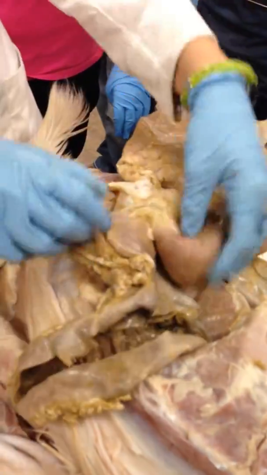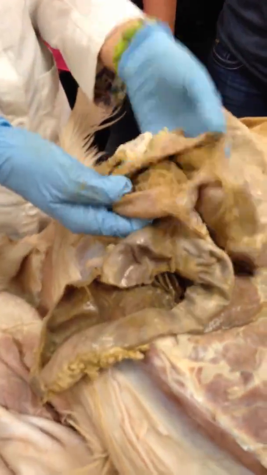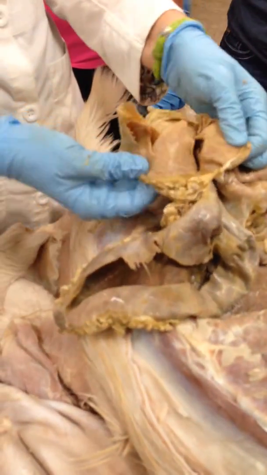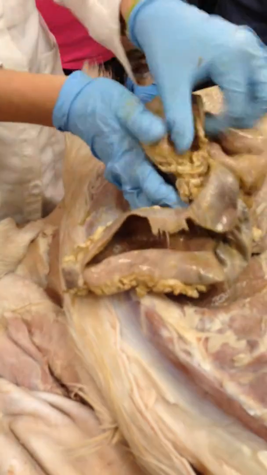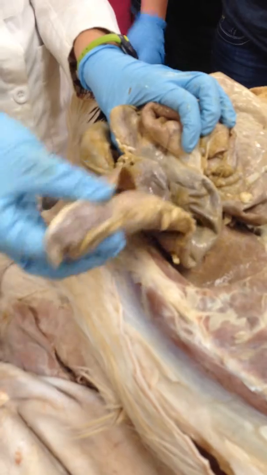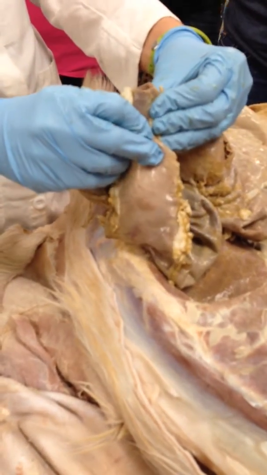So rumen is the big one with the pili. Reticulum is the honeycomb that comes after the rumen. Food leaves the rumen, goes into the omasum or the butcher's Bible, leaves the omasum and goes into the abomasum through the cardia, and then exits the abomasum through the pyloric sphincter into the small intestine, which is called the duodenum.